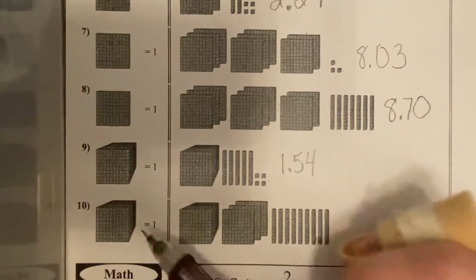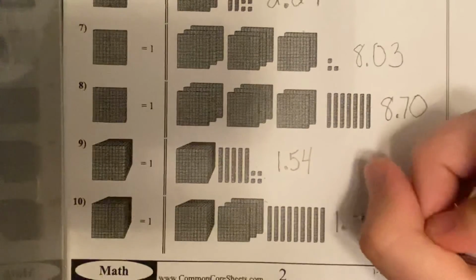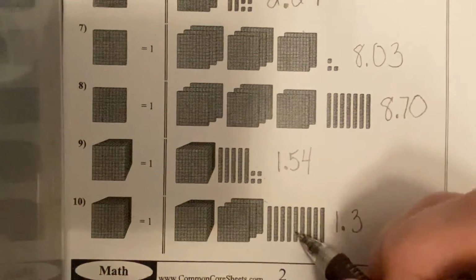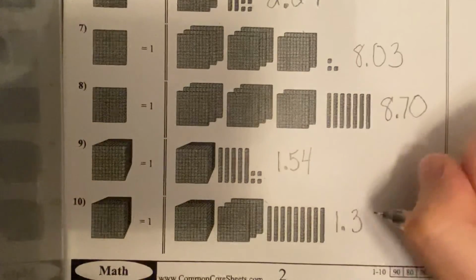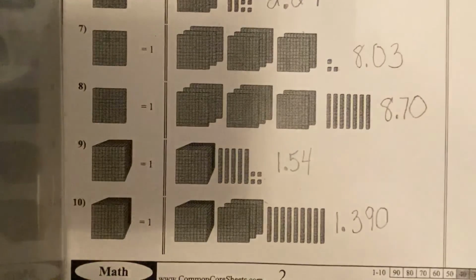And finally, I have a cube as a whole, and I have 1 cube. I have 1, 2, 3 flats, or my tenths. And I have 1, 2, 3, 4, 5, 6, 7, 8, 9 hundredths. And I have 0 units, or my thousandths. So I have 1 and 390 thousandths.